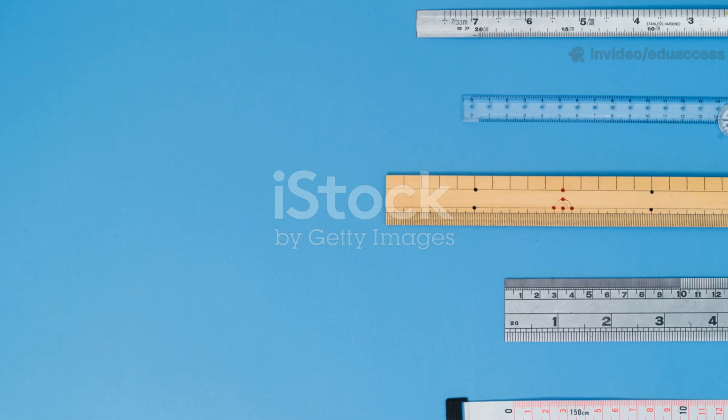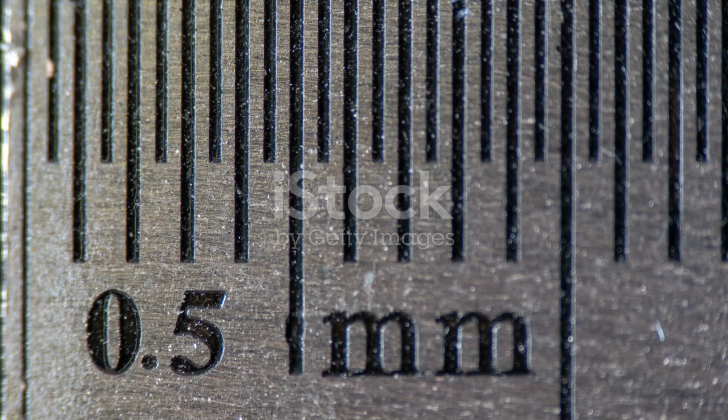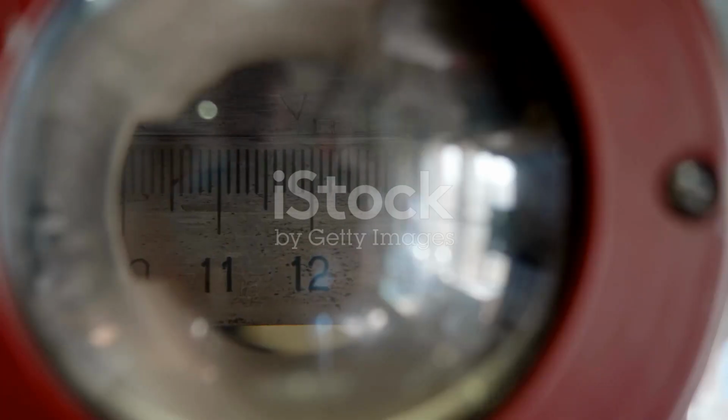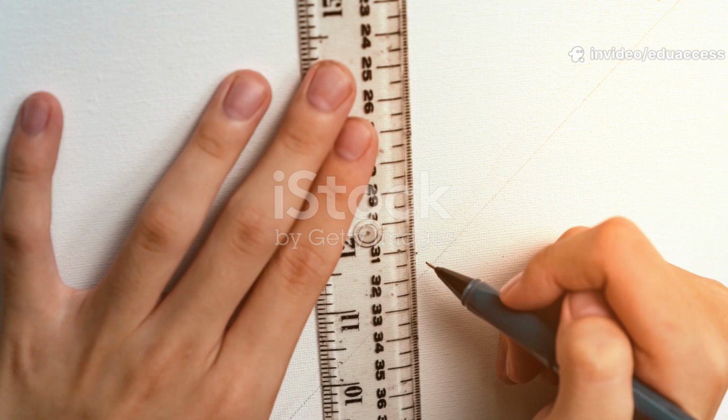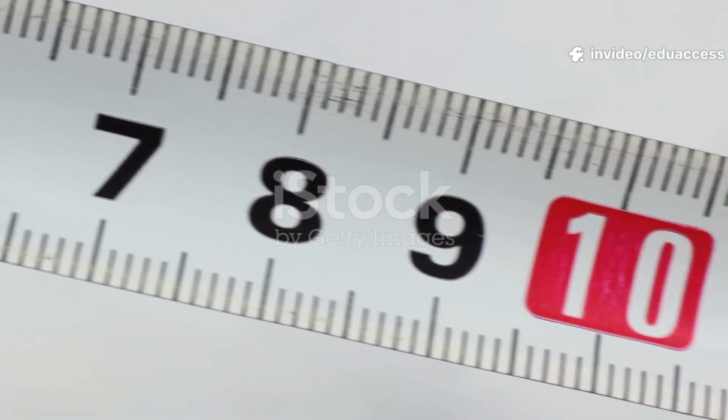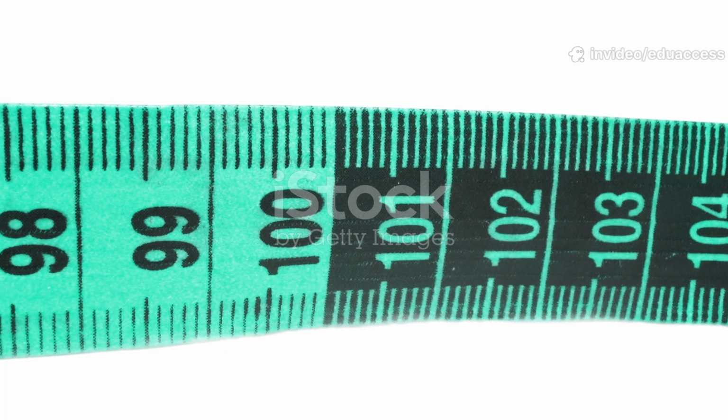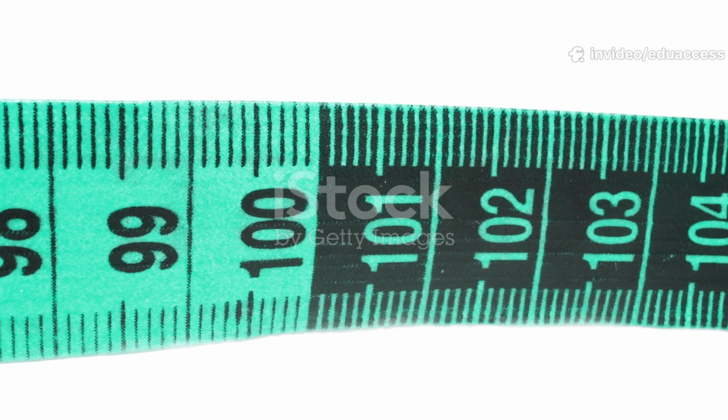Some measuring tools like meter scales or rulers have both centimeters and millimeters. 1 centimeter equals 10 millimeters. So if you see a mark halfway between 6 centimeters and 7 centimeters, it means 6.5 centimeters or 65 millimeters.